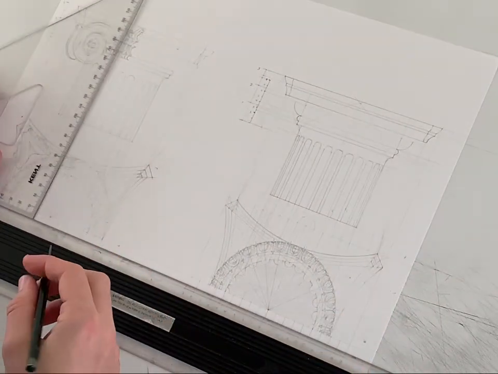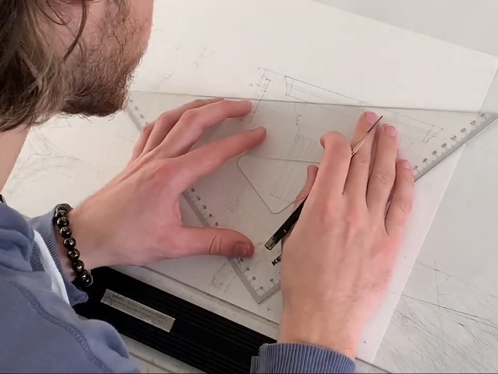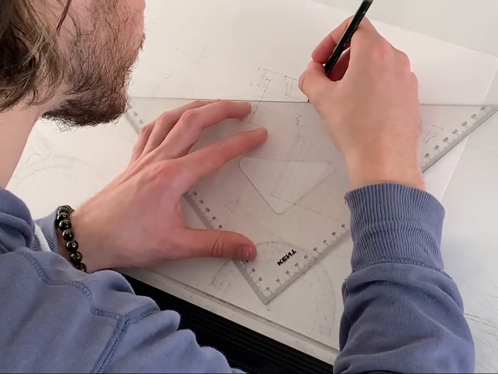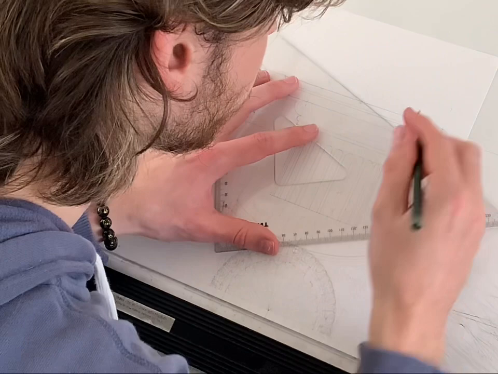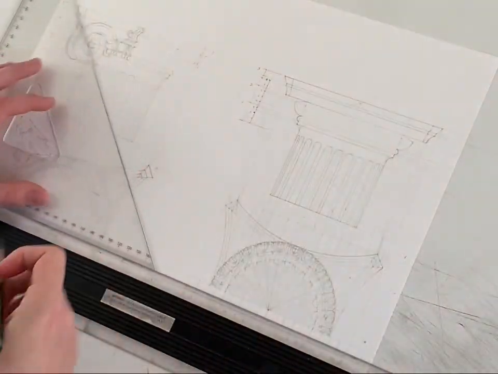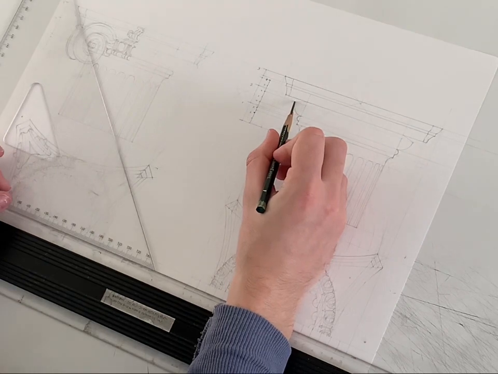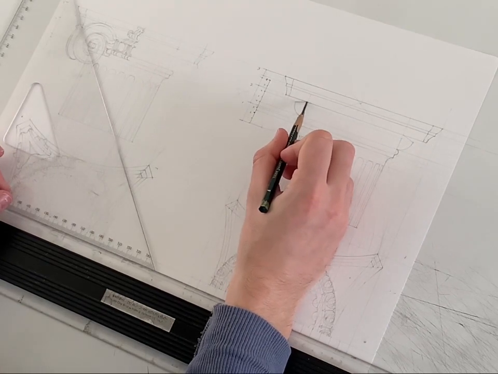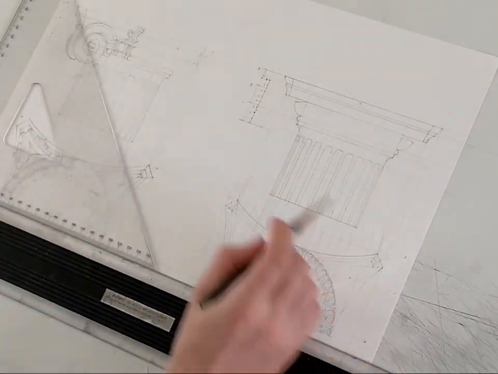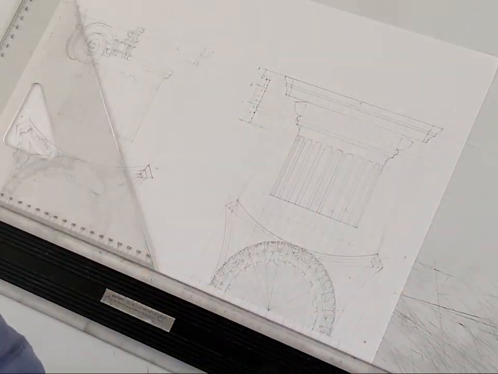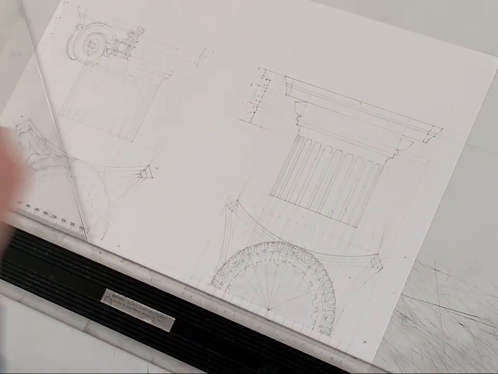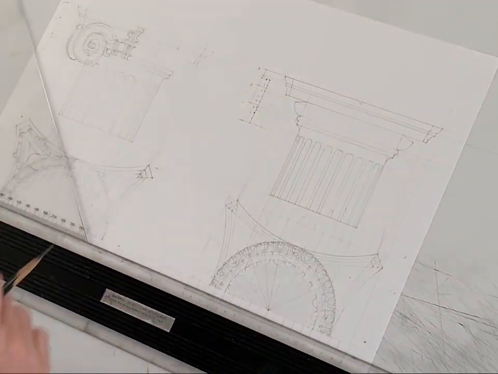Extend that line further still. And then we draw a line attaching that point there and that point there, okay? Basically what we've done here is we've drawn the silhouette of the column, like the side profile, without the spirals included. So that's basically what the column looks like without those spirals.